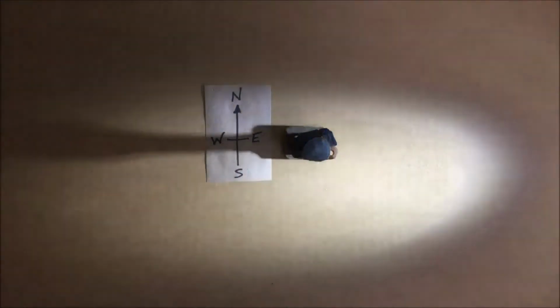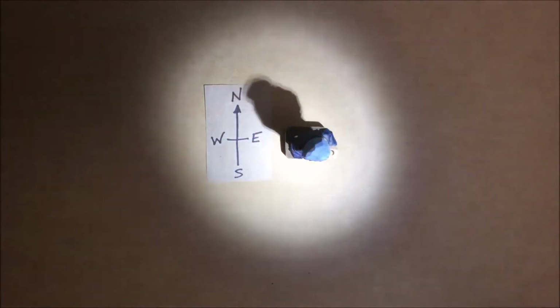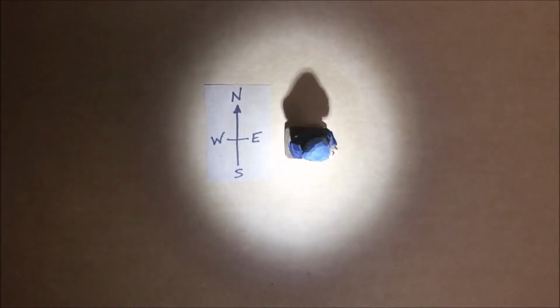The sun is rising, rising through the morning. And then that would be noon right there. I'm going to pause it. At noon, notice the shadow is shortest for the day because the sun is highest in the sky, and the shadow points due north.